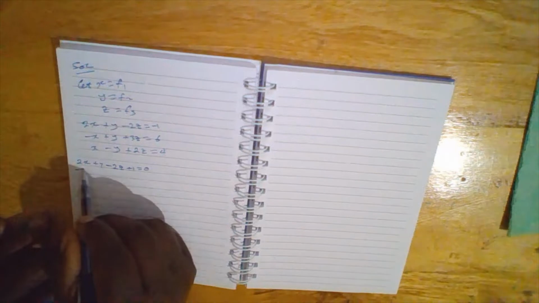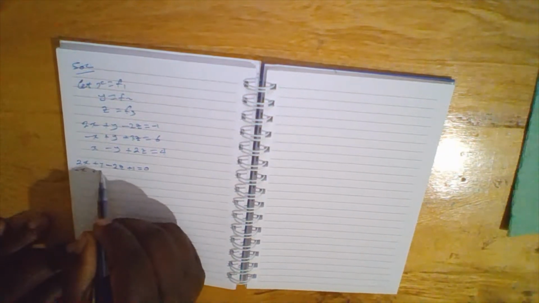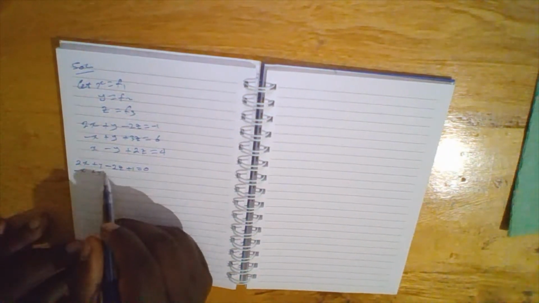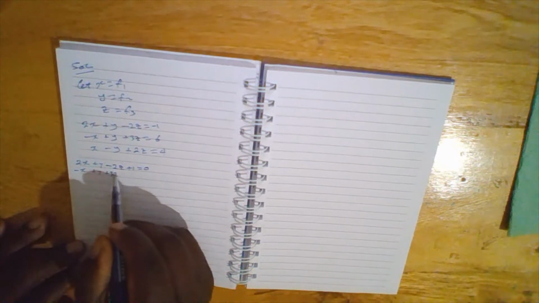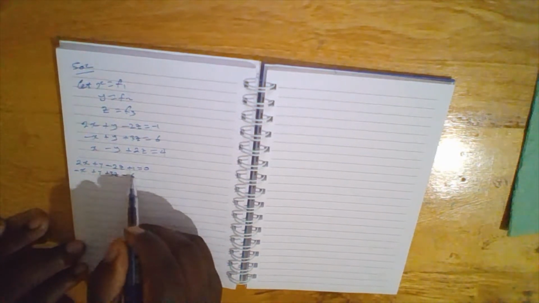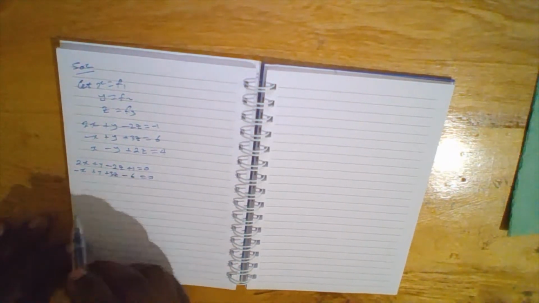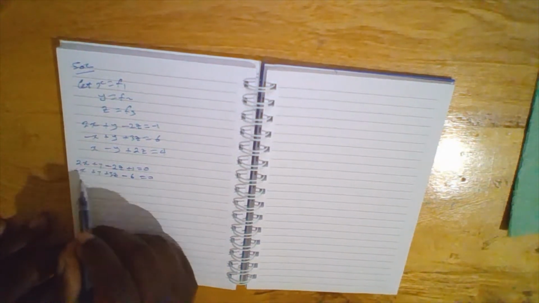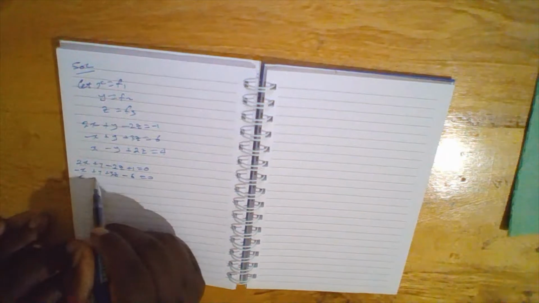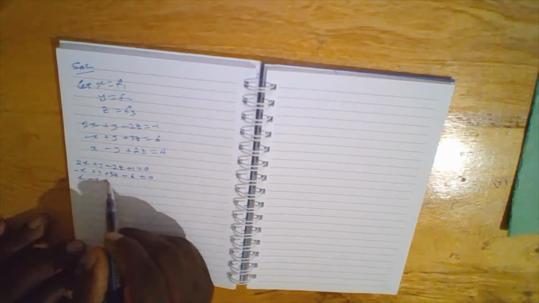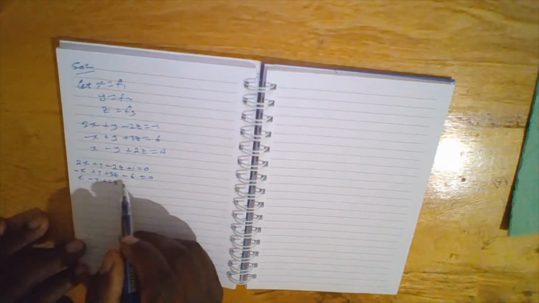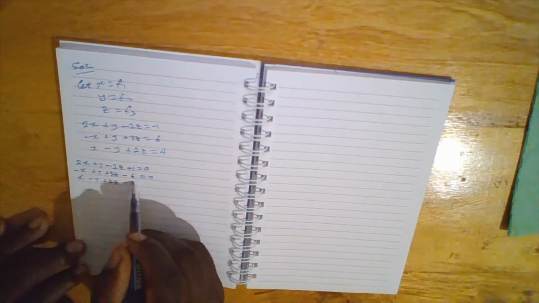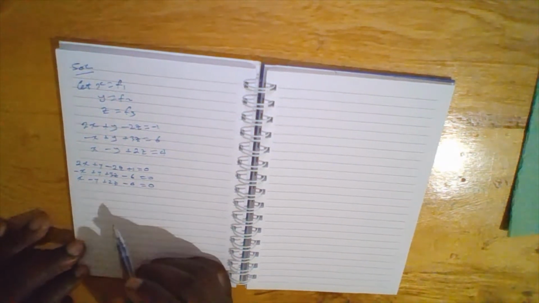Then I have minus x plus y plus 3z minus 6 equals 0. And then we have x minus y plus 2z minus 4 equals 0.